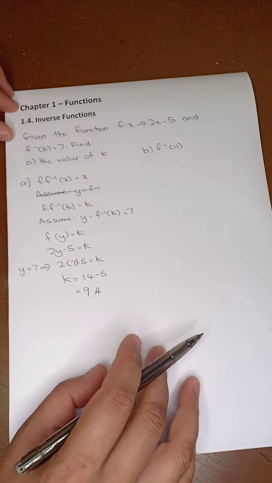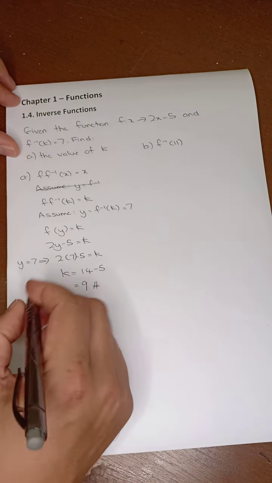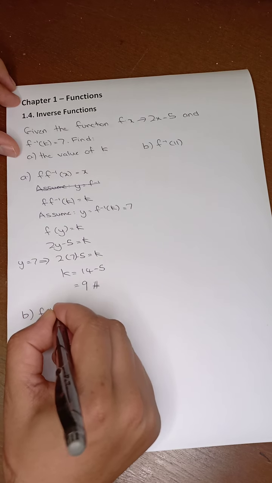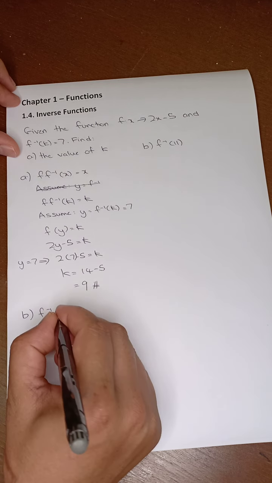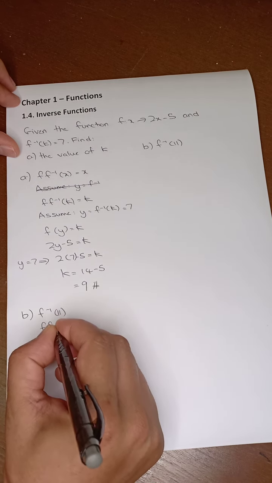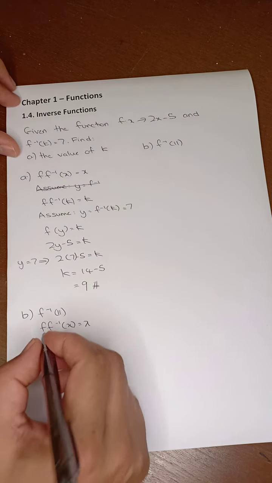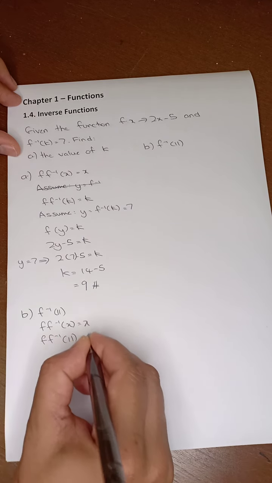Moving on to question B. Find f inverse of 11. We know that f inverse of x equals x, so f inverse of 11 will equal 11.